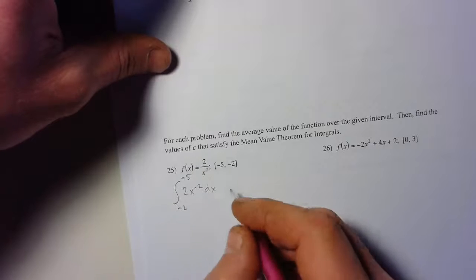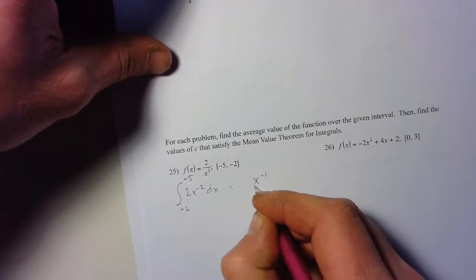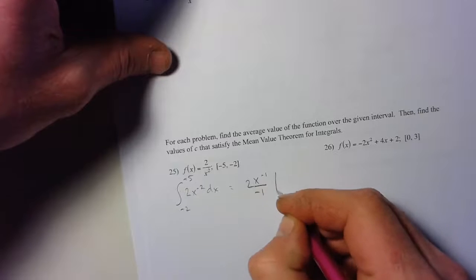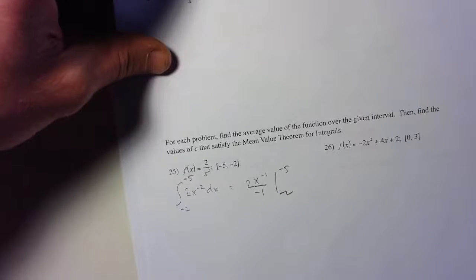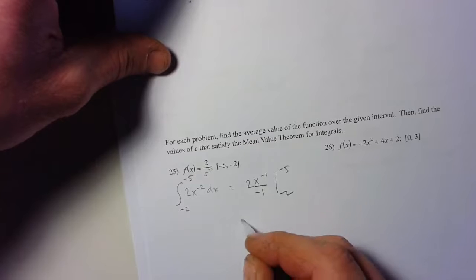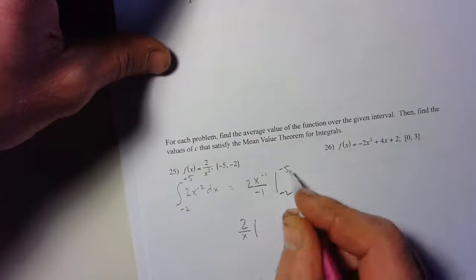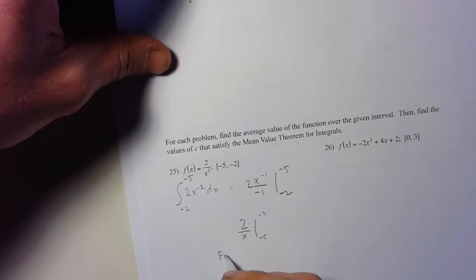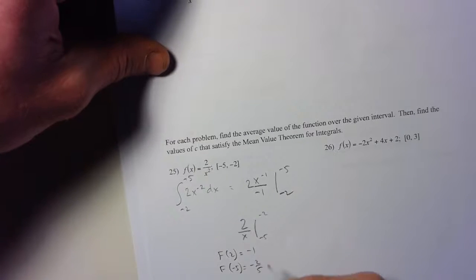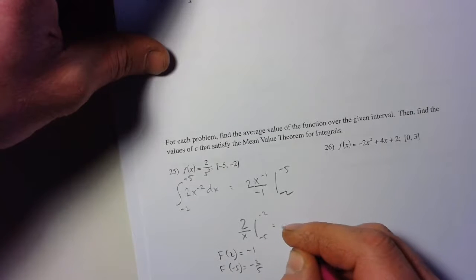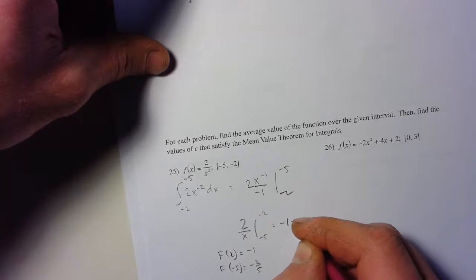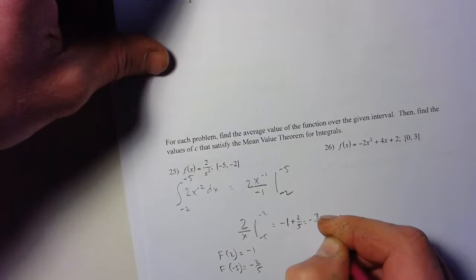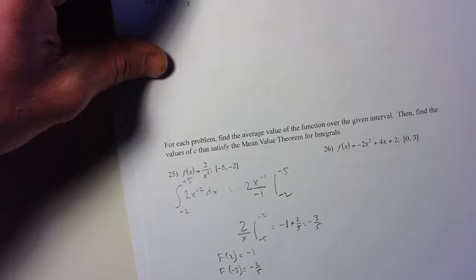Okay, so I'm going to add 1. Oh, look at that negative. Remember, we can just take this negative and tuck it in here and flip the bounds. That makes it easier. So f of 2 equals negative 1, and f of negative 5 equals negative 2/5. So I'm going to do negative 1 minus negative 2/5. So I get negative 3/5. So that's the area under the curve.